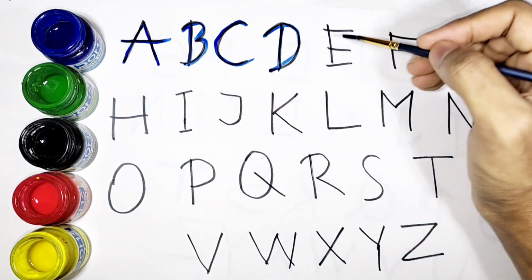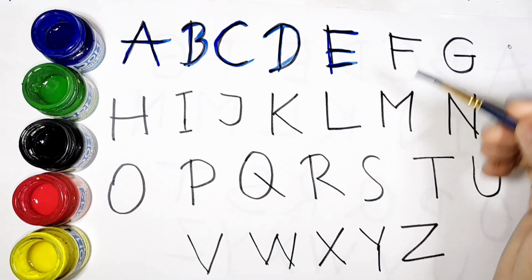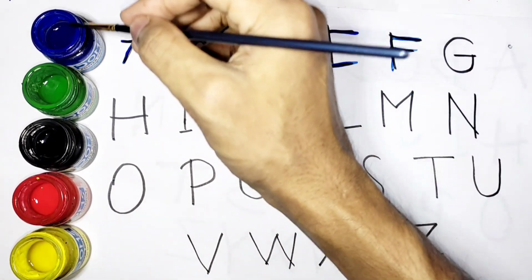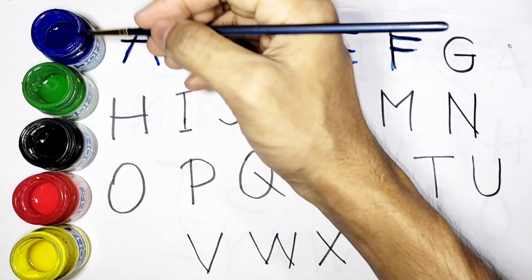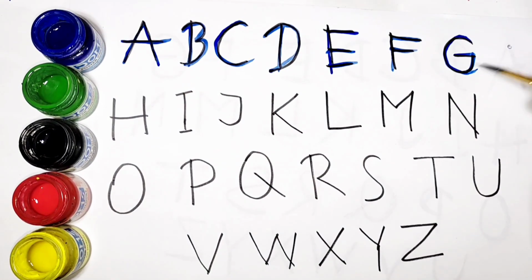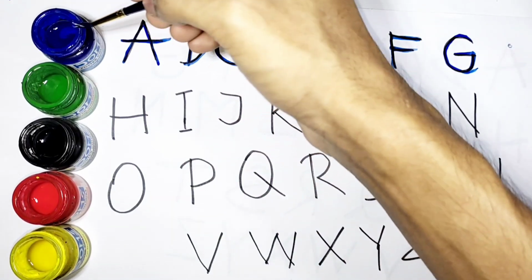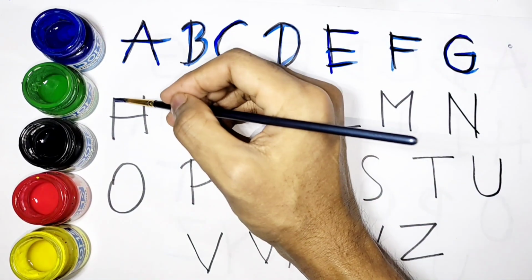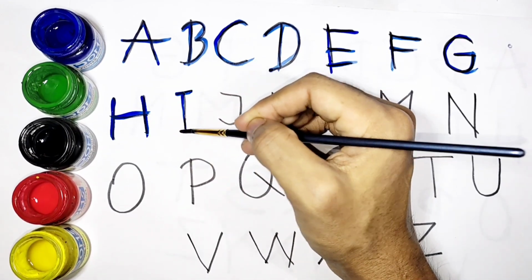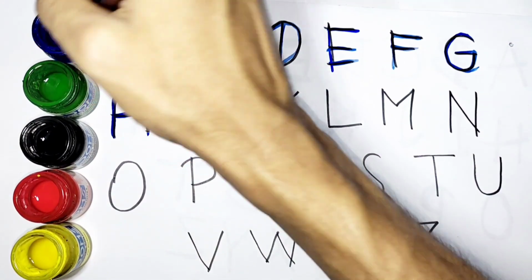And the next one is E. E for egg, E for elephant. The next one is F. F for fish, F for fan. And G for goat. Kids, the next one is H. H for hand. The next one is I for ice, I for ice cream. And the next one is J. J for joker.